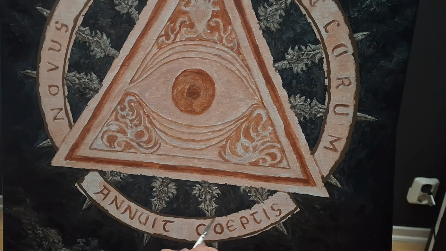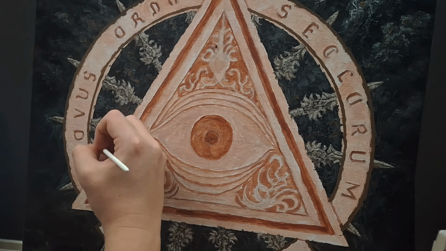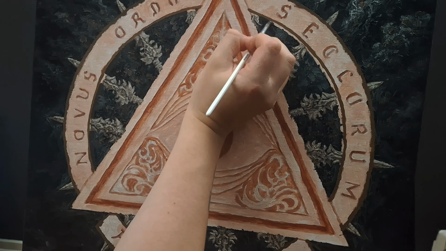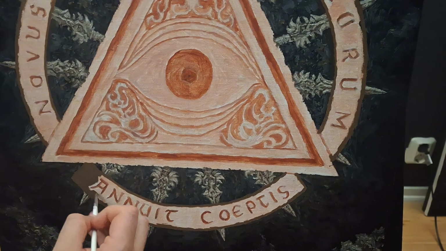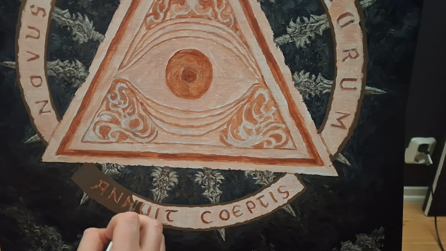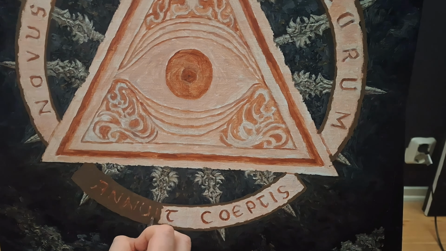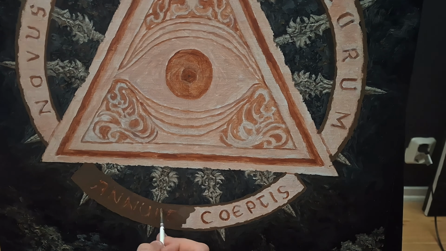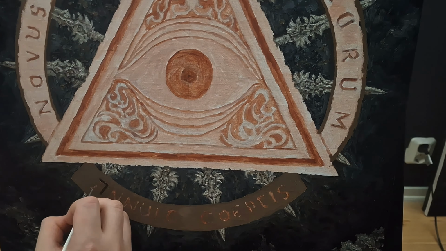The quote underneath is actually supposed to be at the top and vice versa, but I'm painting it like this just so it would look better for the composition as a whole. The first quote I'm painting is Annuit Coeptis. It means he has favored our undertakings, or he favors our undertakings. He, meaning God, of course.